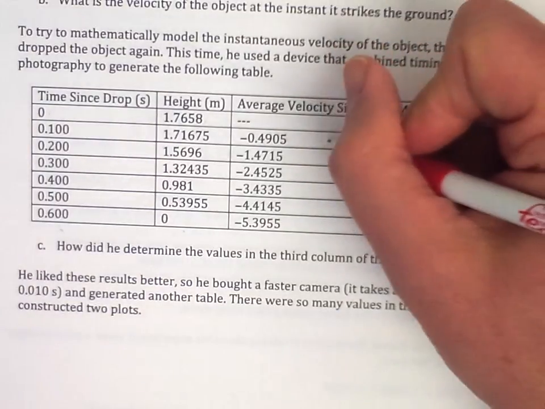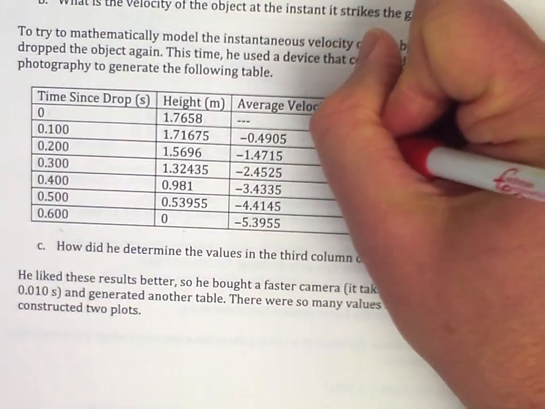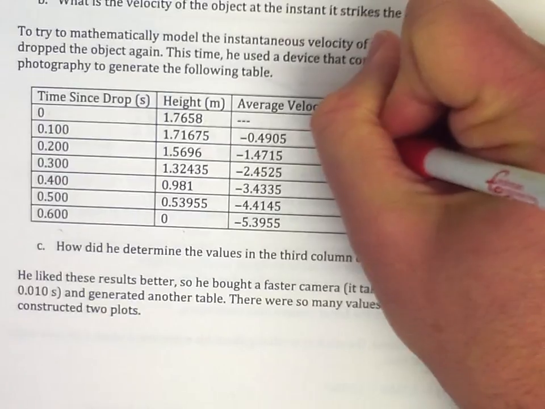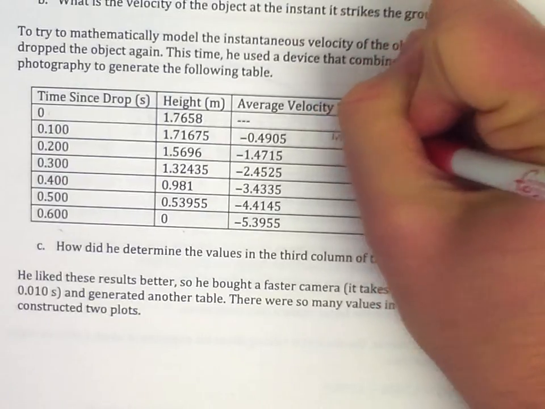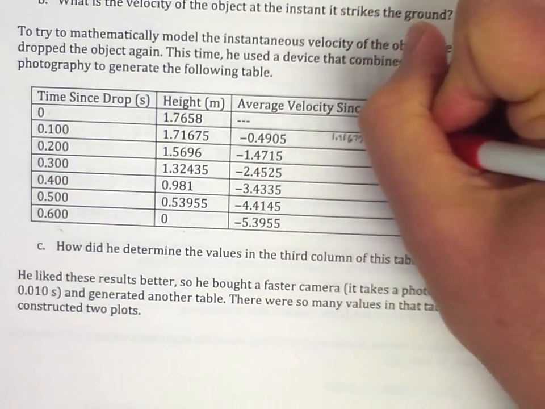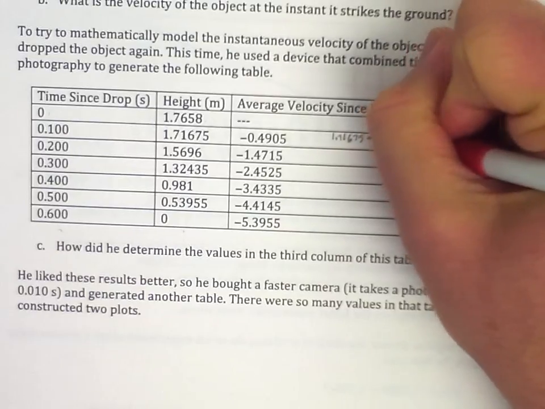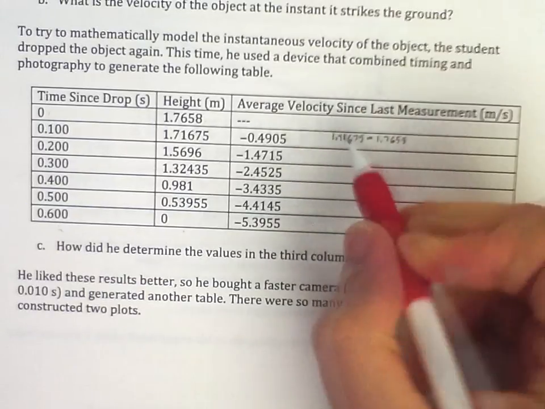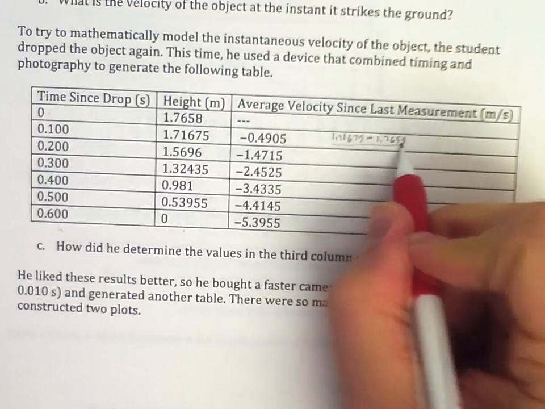So for this height, he's going to take 1.71675, subtract 1.7658, and he's going to divide that by the change in time.